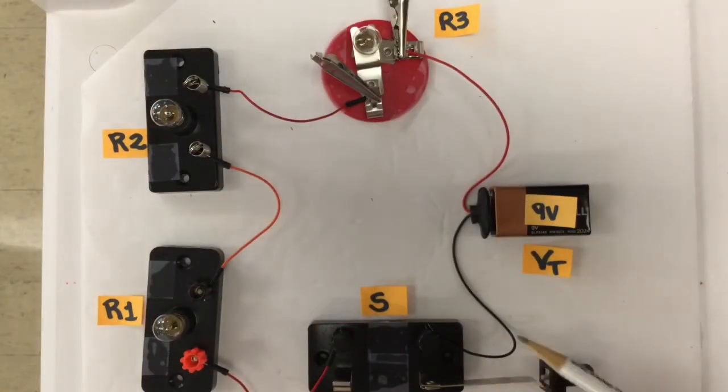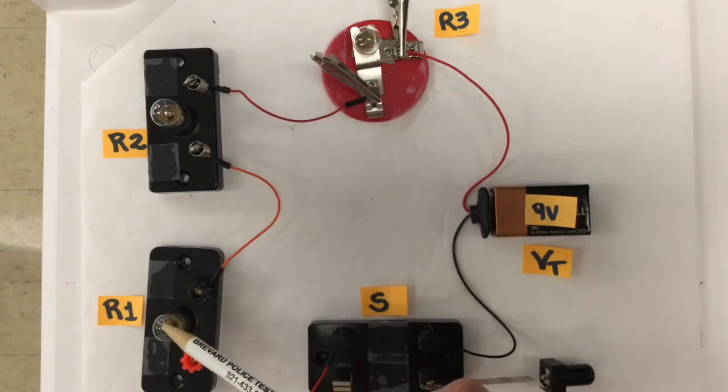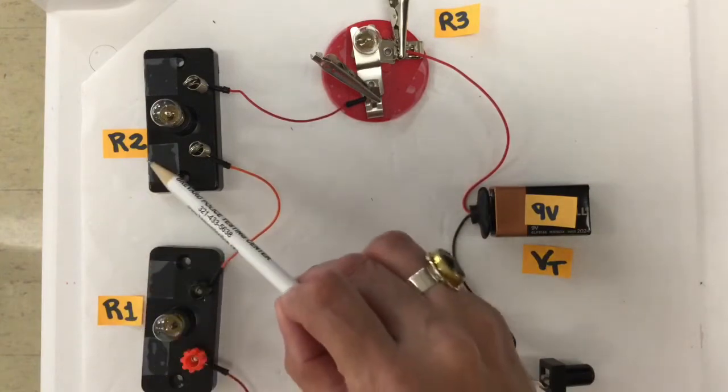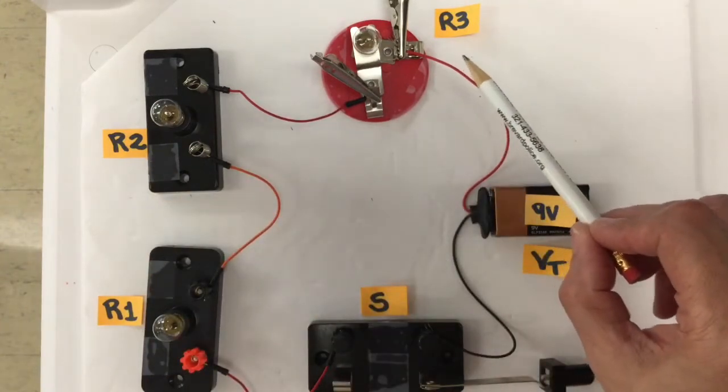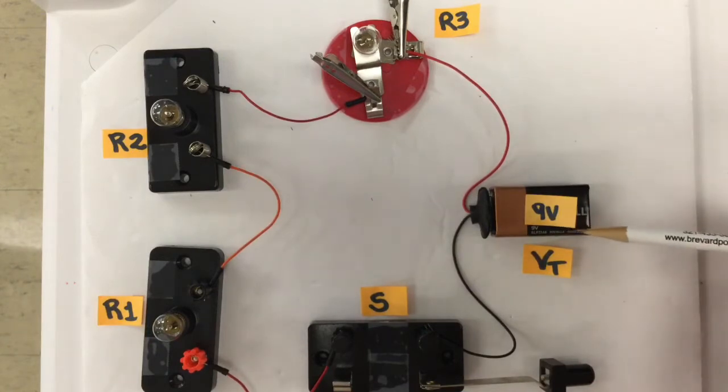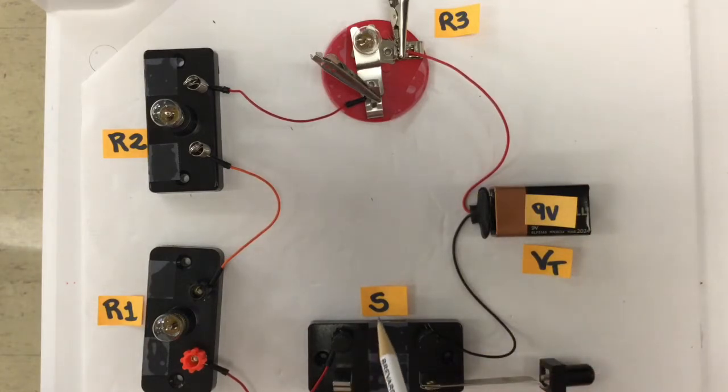This is the physical connections of the components of a series circuit. Each light bulb is labeled R1, R2, and R3. This battery is providing a total voltage of 9 volts, and the current flow is controlled by the switch S.